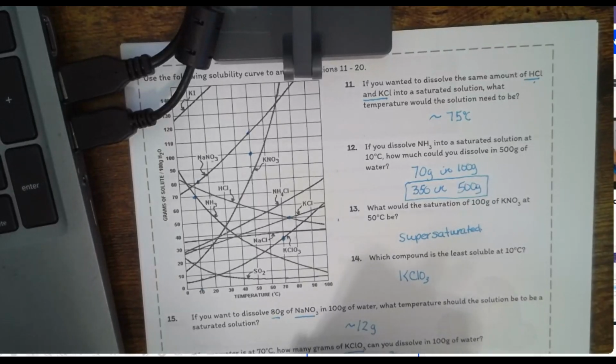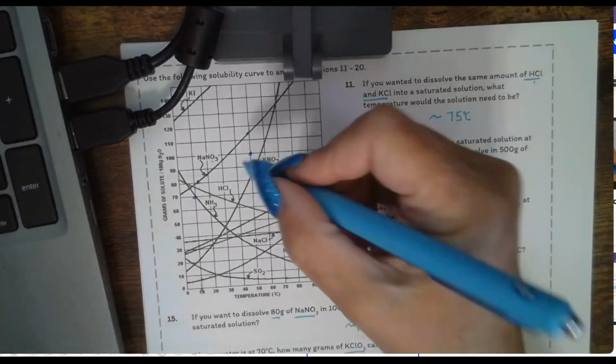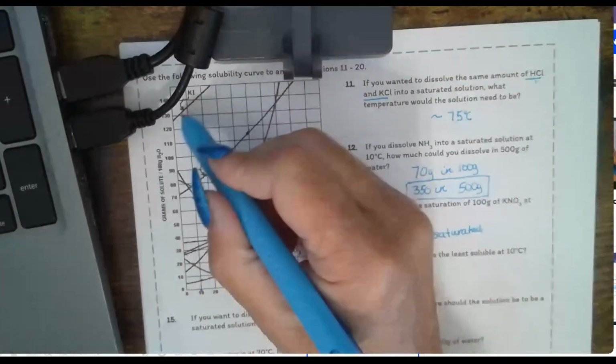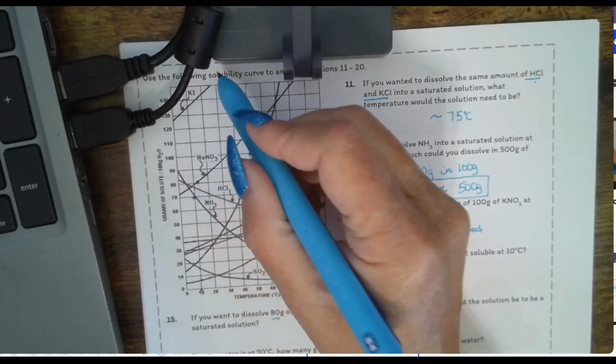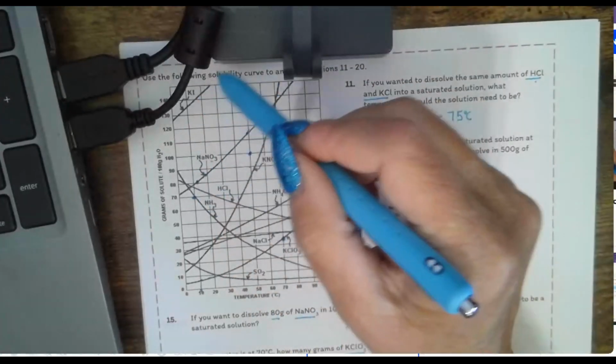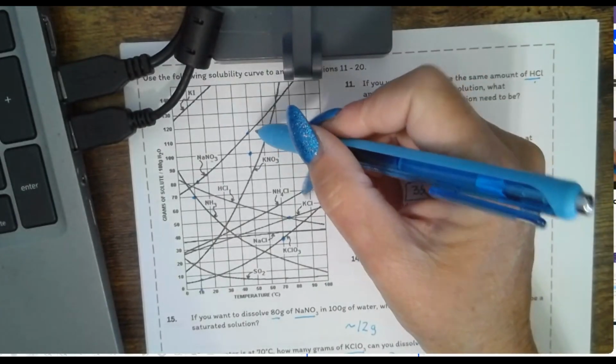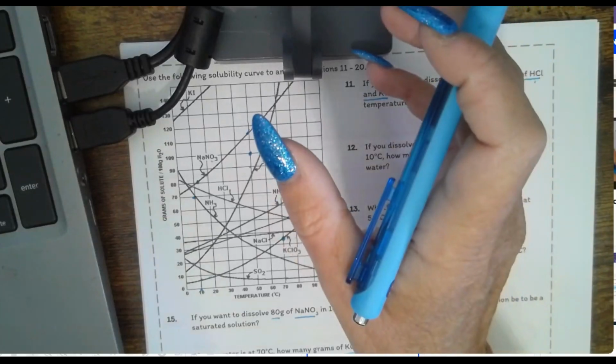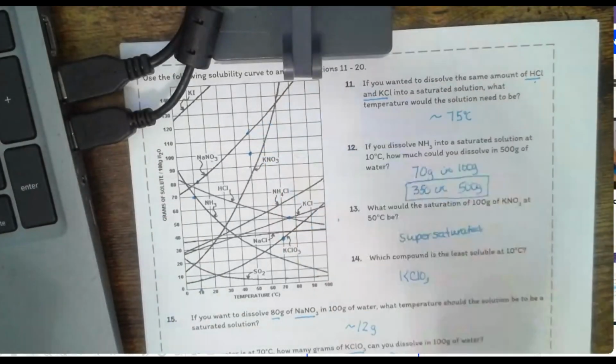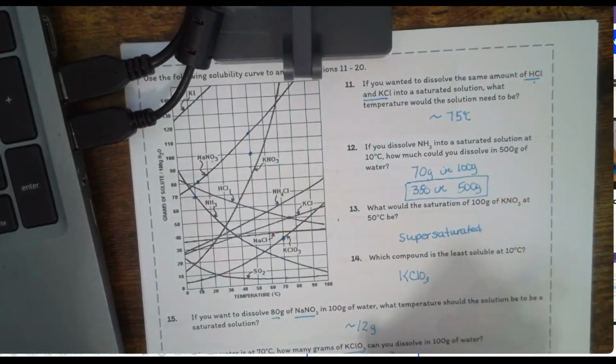The other thing that you could assume, since this potassium iodide line is all the way up in the corner, is that if we extrapolate that, it would be more soluble, okay? But if we're just looking at the graph, we would say that NaNO3 is the most. So I would also accept potassium iodide for that. All right.